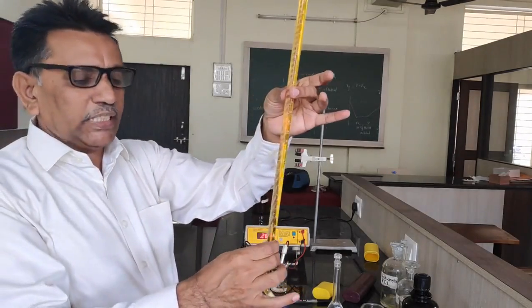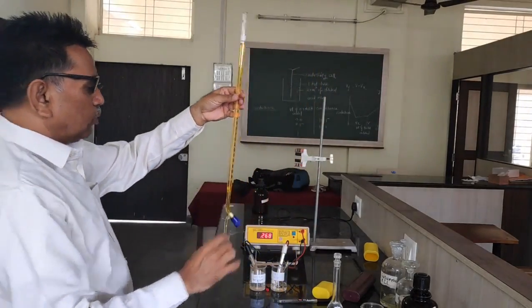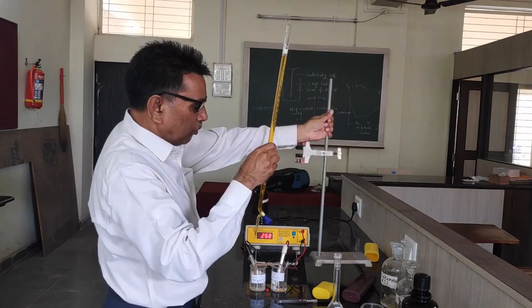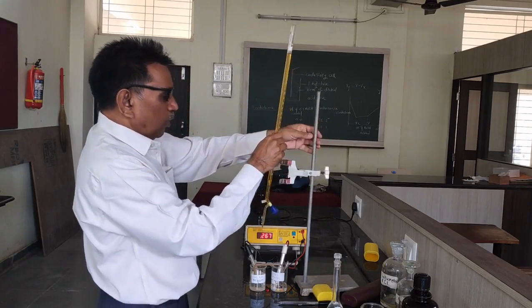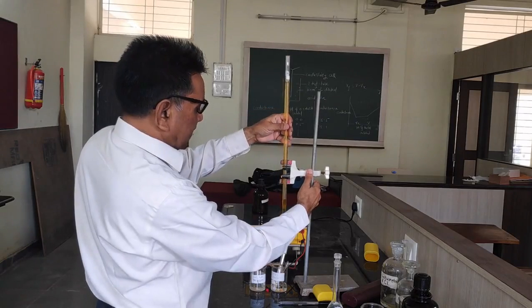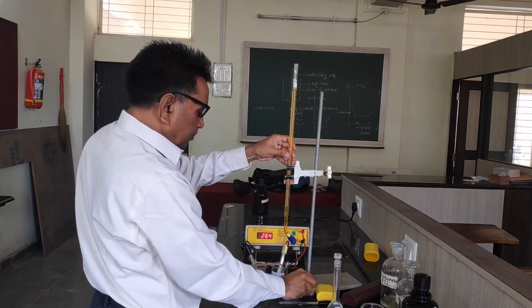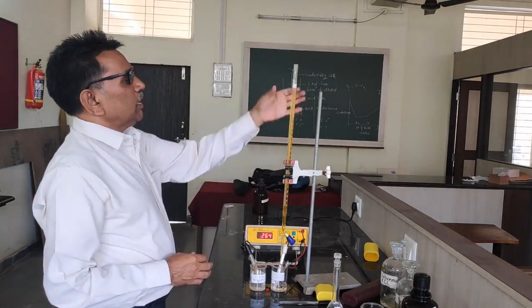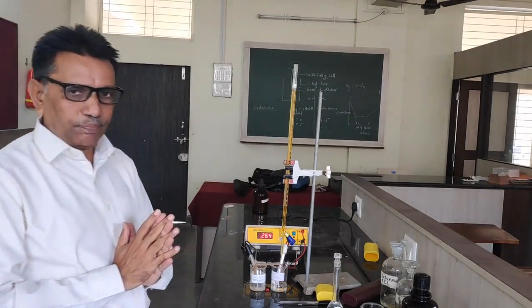Ceric ammonium sulphate is an oxidizing agent, and it is added into the solution of ferrous ammonium sulphate, because we are performing the titration to determine the number of electrons in the reaction between ferrous ammonium sulphate and ceric ammonium sulphate. Now the experimental setup is ready.